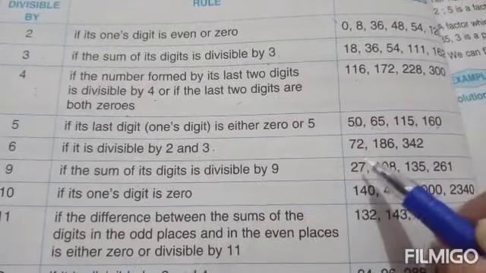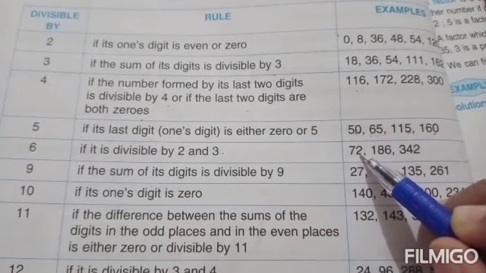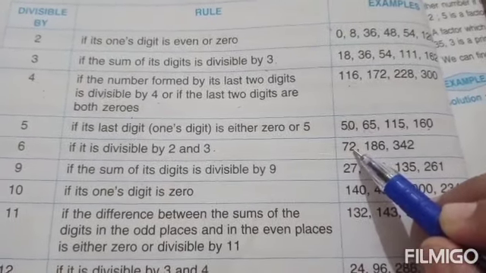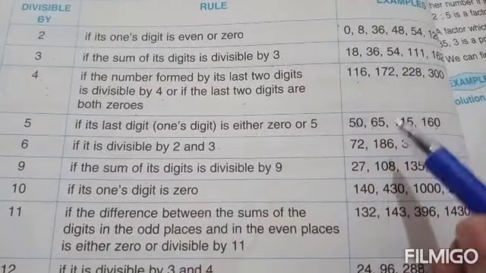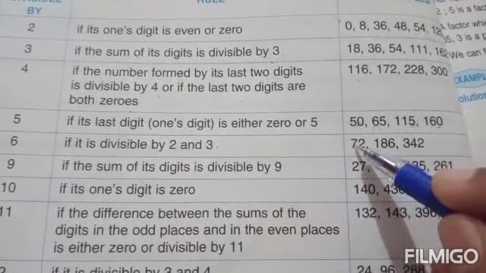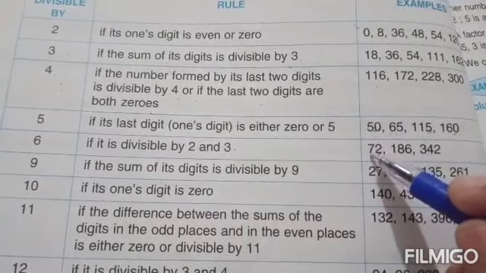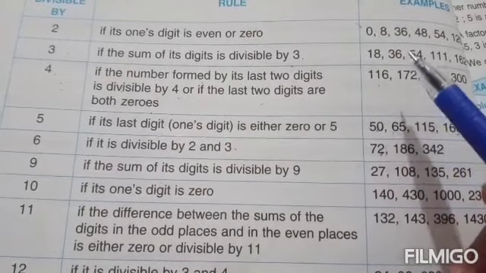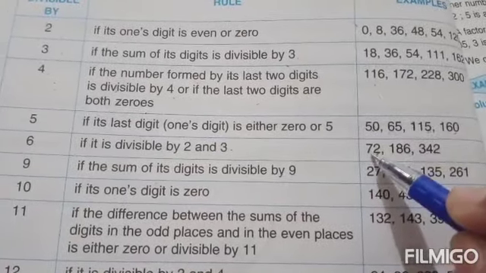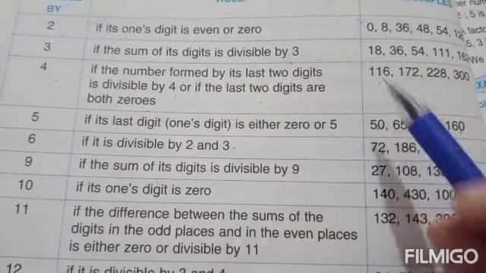We can take the example 72. It ends with 2, so it is coming in the table of 2. That is, it is divisible by 2. Now for 72, taking the sum of the digits, 7 plus 2, we get 9. 9 is divisible by 3, so 72 is divisible by 3.